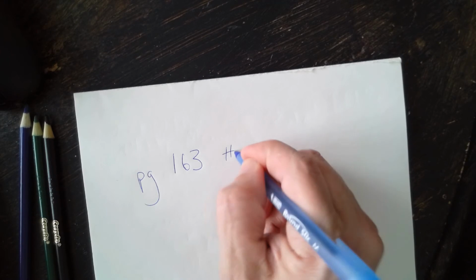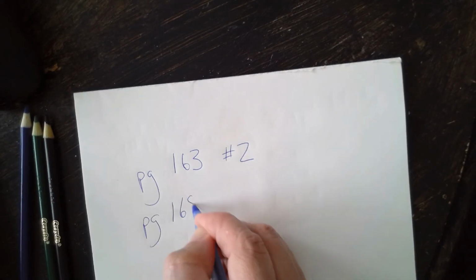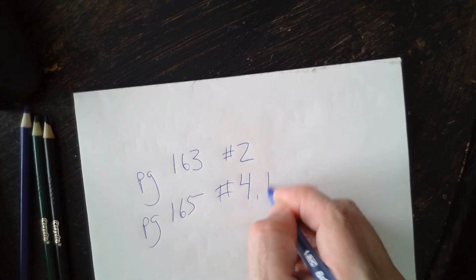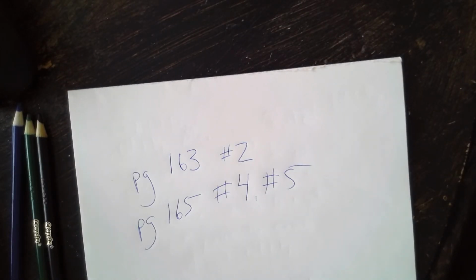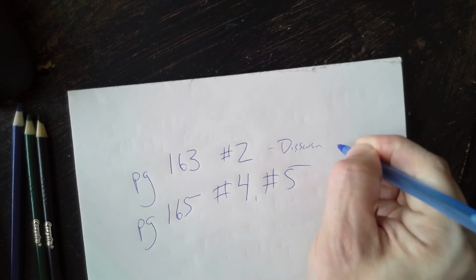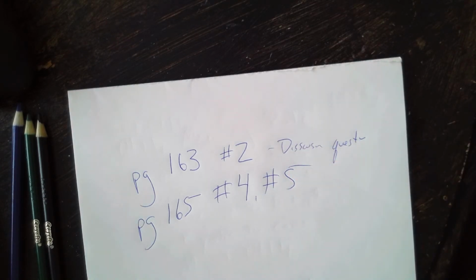So with the maximum utility, you're going to have a number of assignments. Your first assignment is page 163, number 2, and page 165, numbers 4 and 5. Now, these in the book always come out nice and easy and even for everybody to figure out. They do the simple math and everything else. I'm just double checking here: 163 is the discussion question, and 165 are the only 4 and 5 on that page for you guys to know.